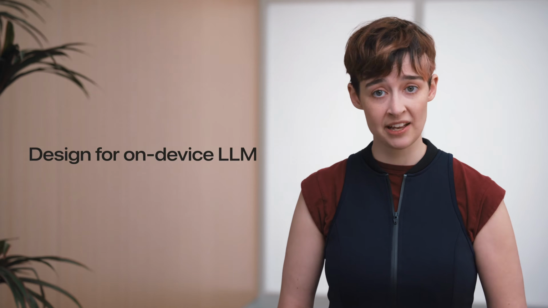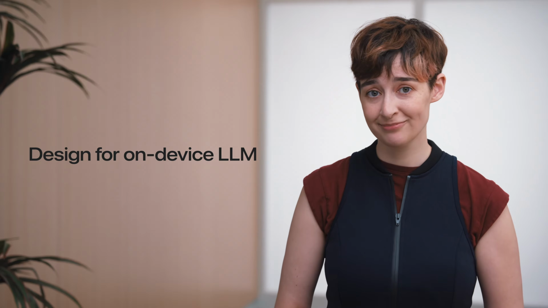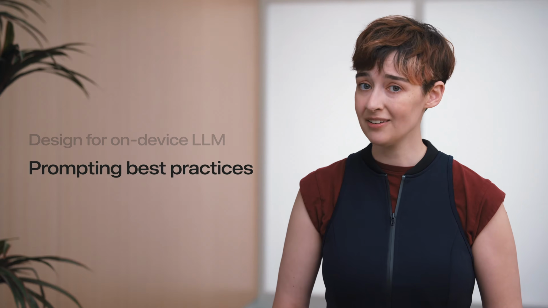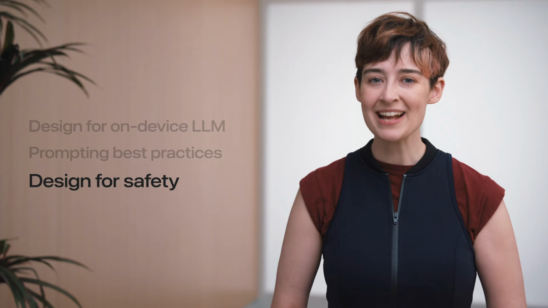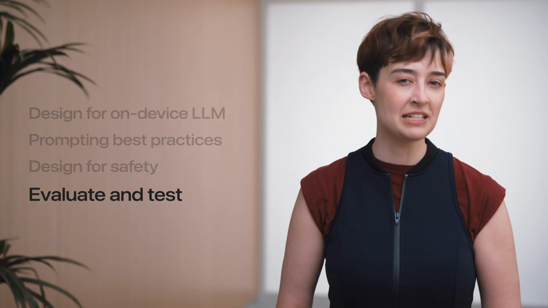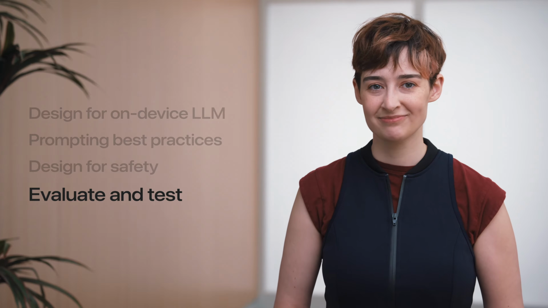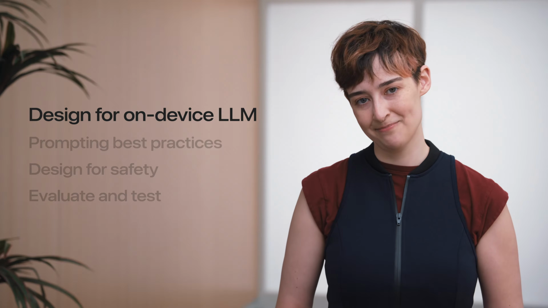Now that we've got a sense of prompts and LLMs, let's get into what we'll cover in this talk. First, I'll walk through some design strategies specific to the on-device language model you'll be using, and then cover prompting best practices. Later, Sprite will walk us through designing for AI safety, ending with strategies for evaluating and testing your prompts for quality and safety.